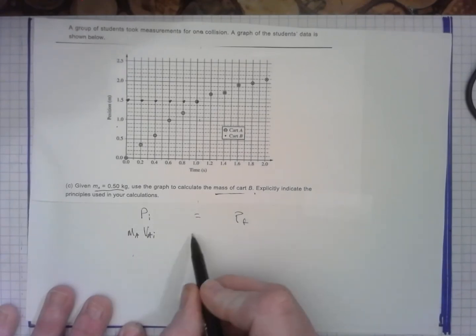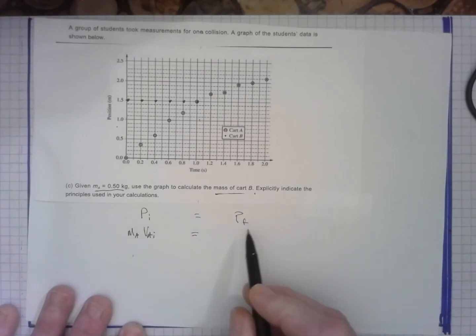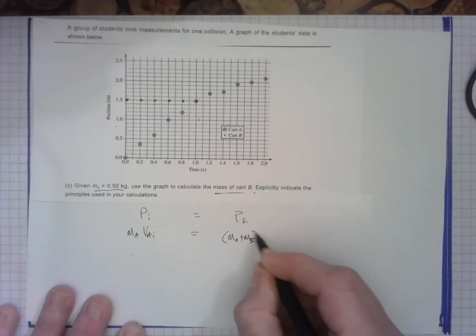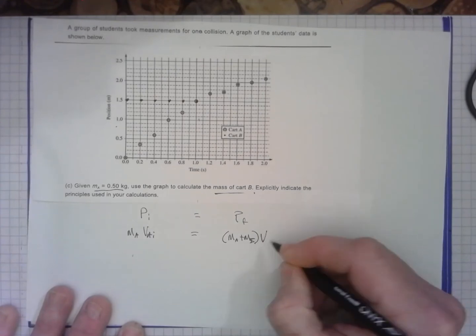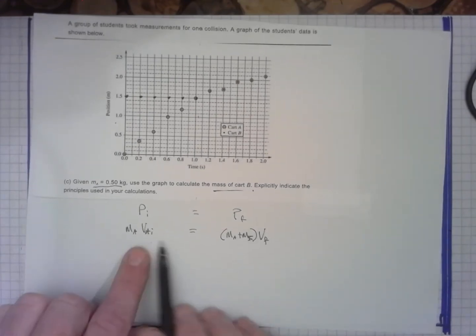There is no momentum for B, so that's all the momentum is here. After the collision, there's one object, but its mass is mass A plus mass B. Why? Because they stuck together. And they have a new final velocity. I'm just going to call it V final. All right, so I've set this up.